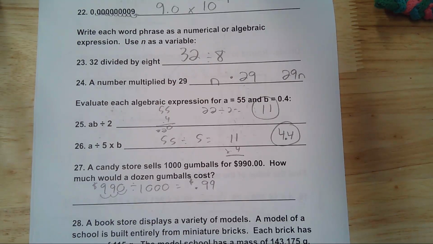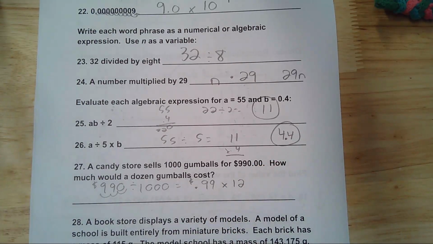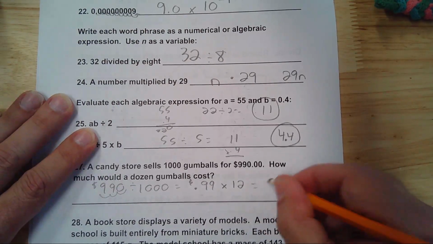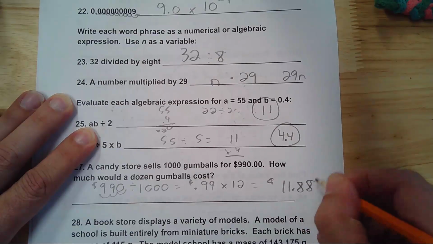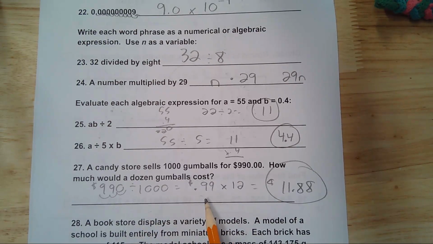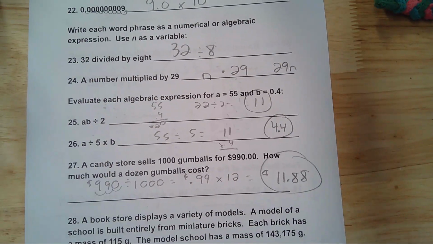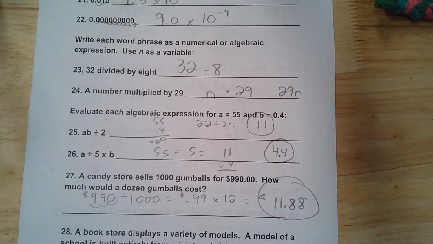Once I know that, one's 99 cents, multiply it by 12, because there's 12 in a dozen. 99 cents times 12, they would cost you $11.88. 12 gumballs. So figure out how much one costs by using your division, 99 cents each. Then multiply by 12 to figure out how much a dozen would cost you. Right?